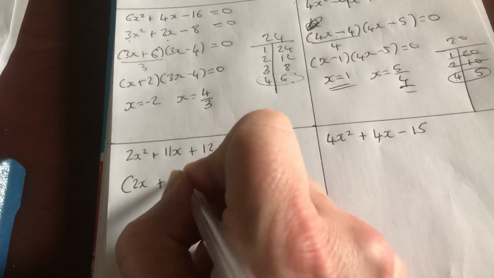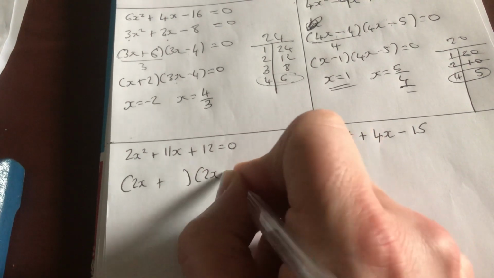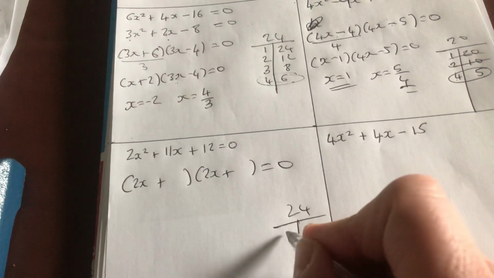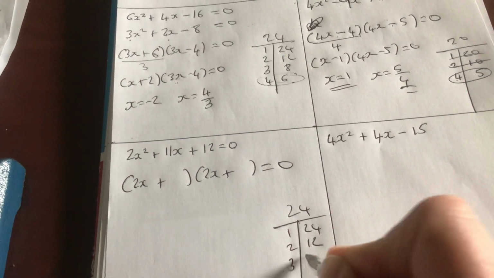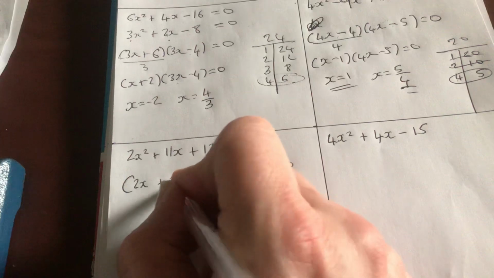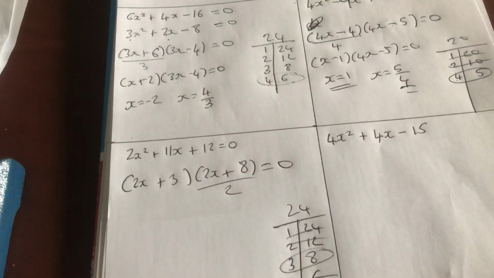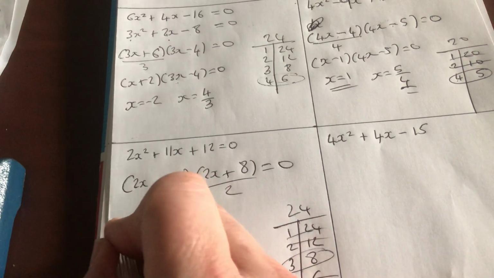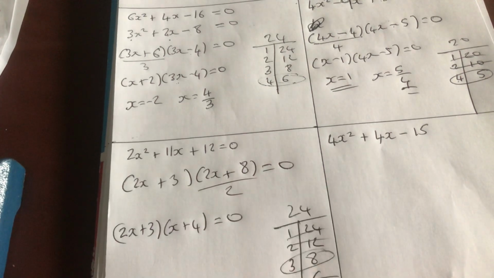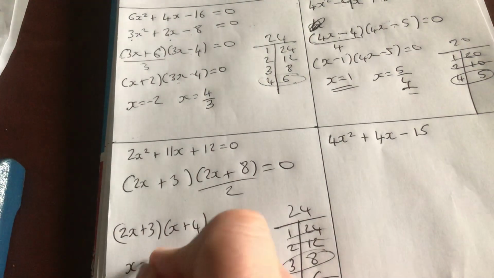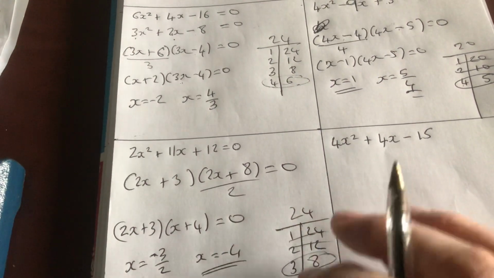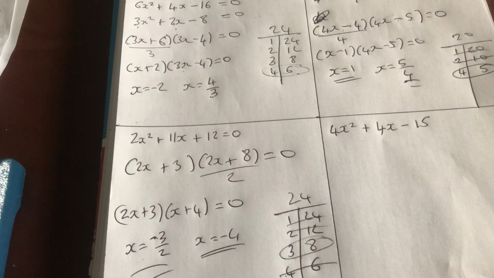Well, 2x plus something. 2x plus something we'll start off with. 2 times 12. Hopefully you're starting to think about 24. 1 and 24, 2 and 12, 3 and 8, 4 and 6. I've got to make 11. 3 and 8, plus 3, plus 8. We can divide that by 2. There you go. So I've got 2x plus 3, x plus 4 equals 0. X equals negative 3 over 2, and x equals negative 4. Hopefully you're beginning to see the strategy.